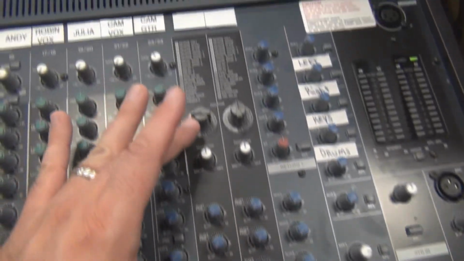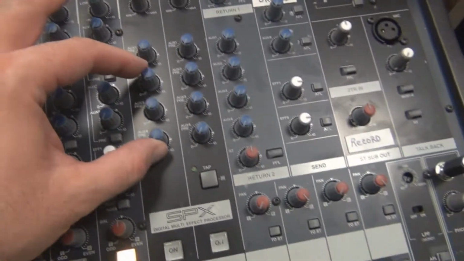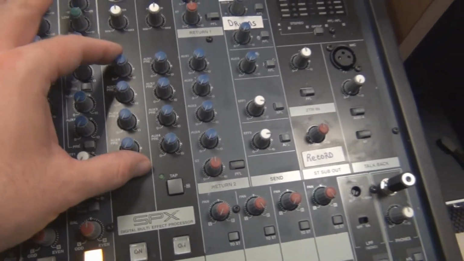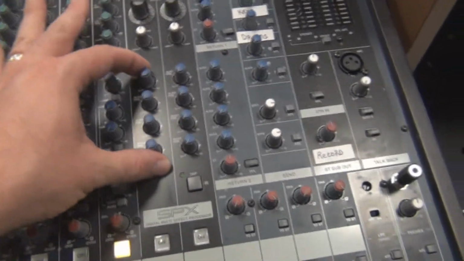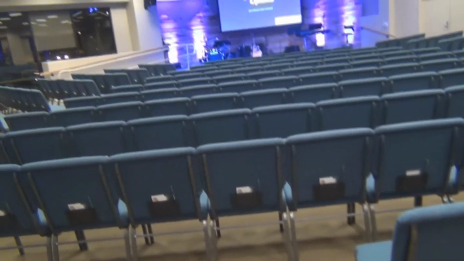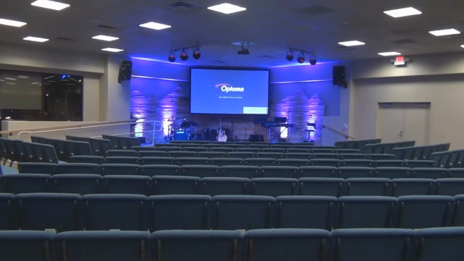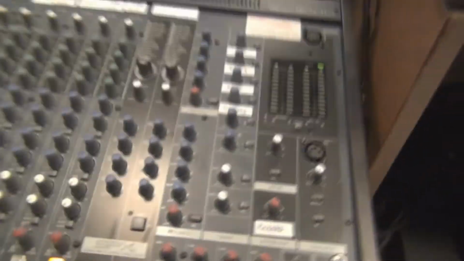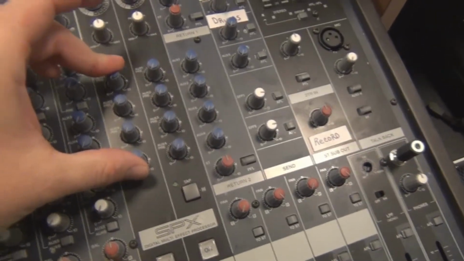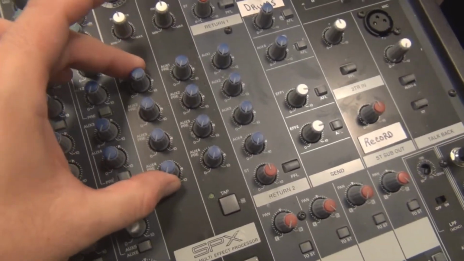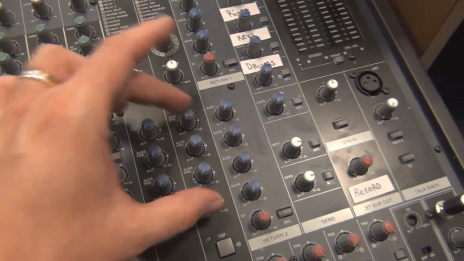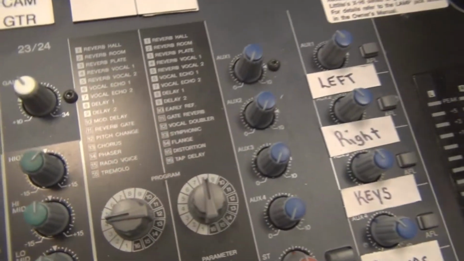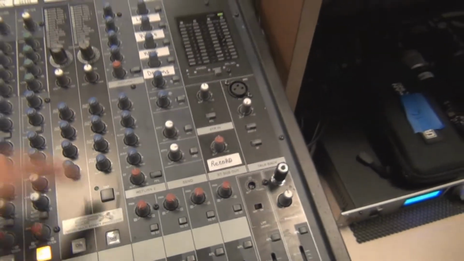As I mentioned, under the effects, you can send effects to the monitors, but for the most part we don't do that. We may do it on a vocal if someone wants to hear how their voice sounds in the effects, but for the most part they can hear it in the room, and we don't really send any effects into any of the 4 auxiliary buses, which is these guys right here. Tap is for a tap delay, which we will never use.